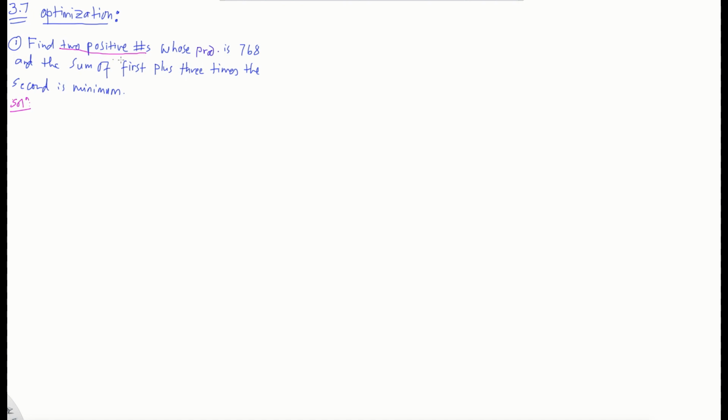Since you want to find the two positive numbers, let us suppose that the numbers are x and y. So you want to find the value of x and y. How do I find that? Let us write down what is given. The product, x times y, is 768, right?